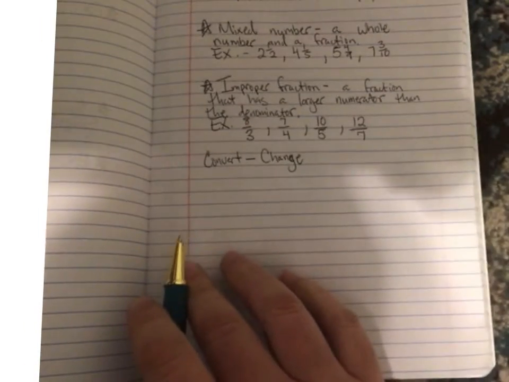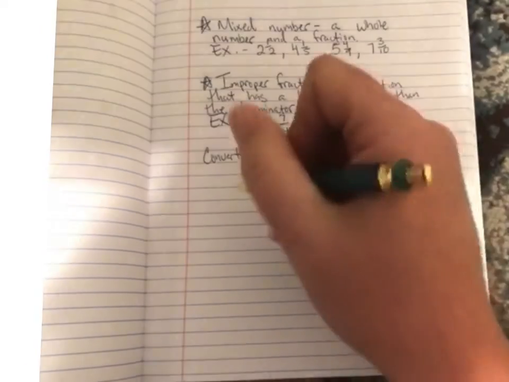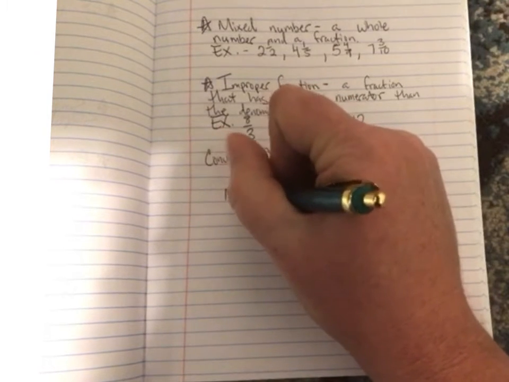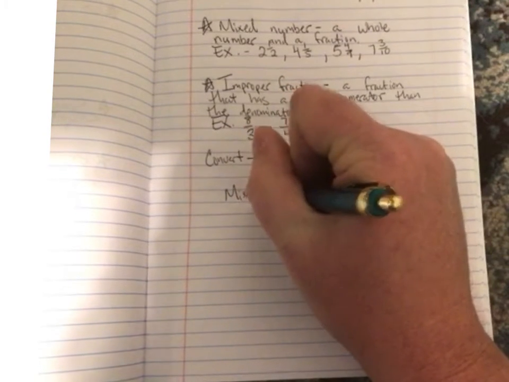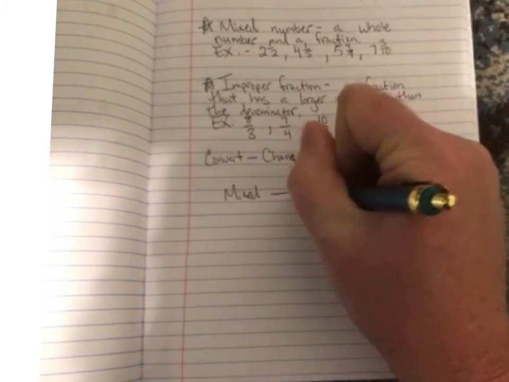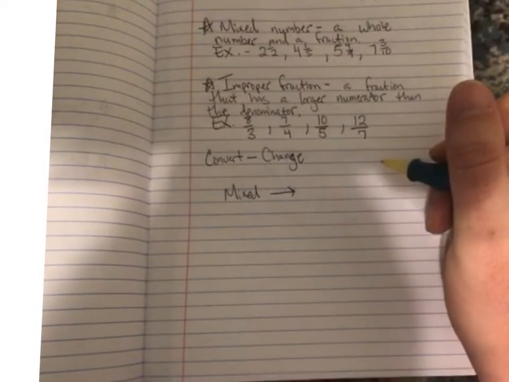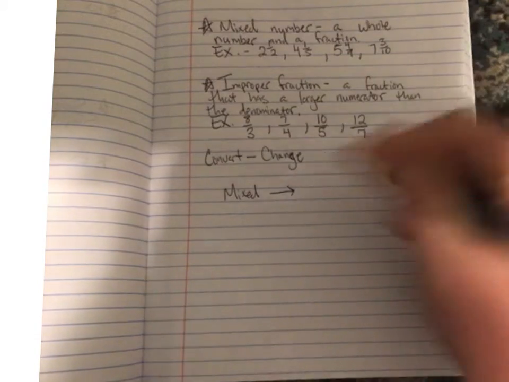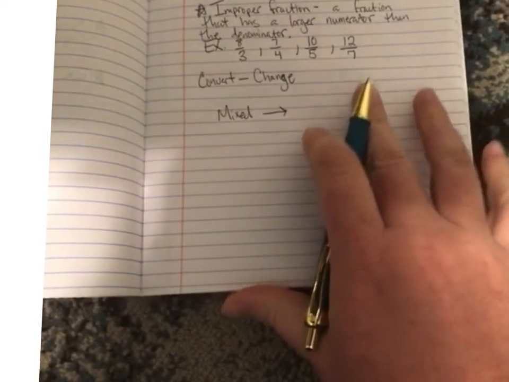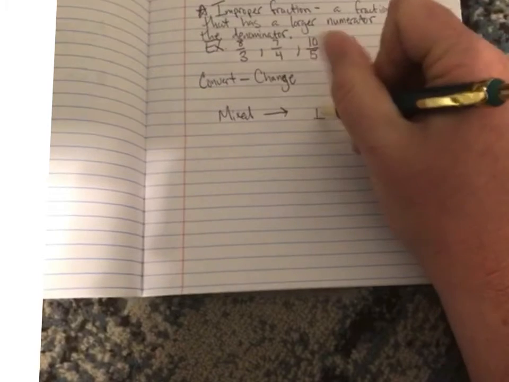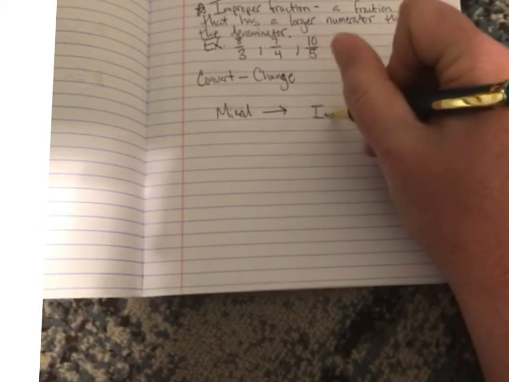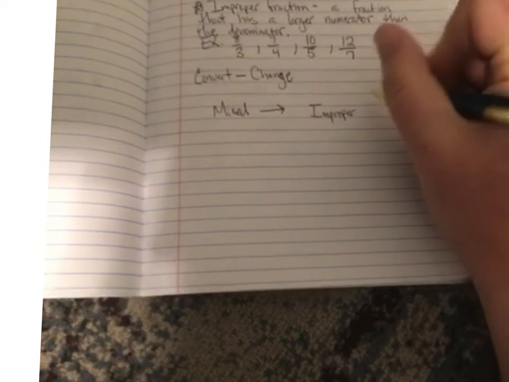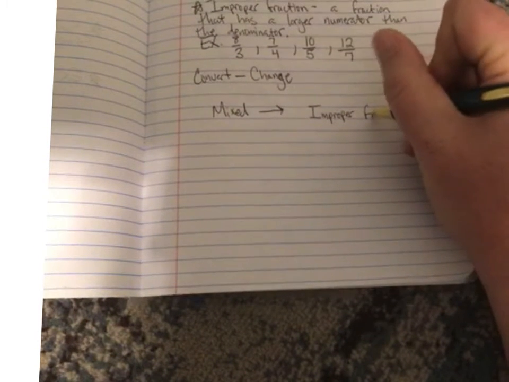So I'm going to slide my notes up a little bit, and then I'm going to put that again, because I feel like if we focus on just one of these right now, it's probably going to be a little bit easier before I come back, and I won't try to overload you. So I'm going to write the word mixed, and then I'm going to write improper fraction. So basically, we're going to go from a mixed number to an improper fraction.